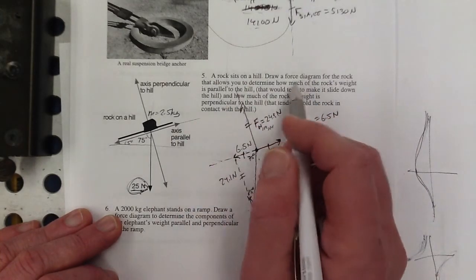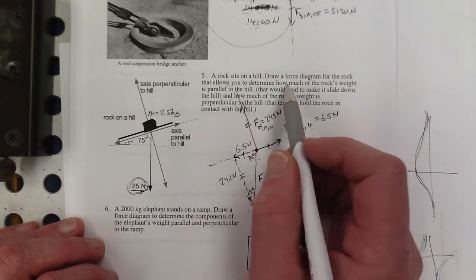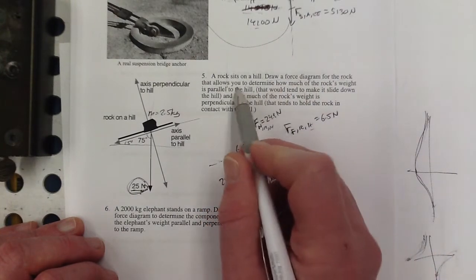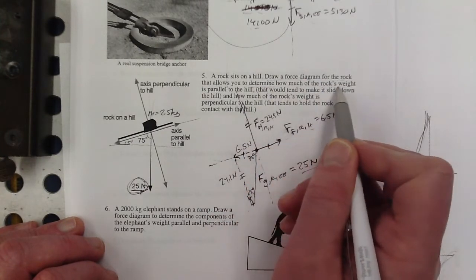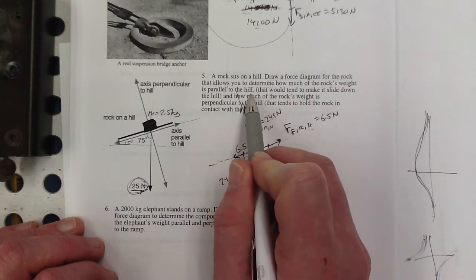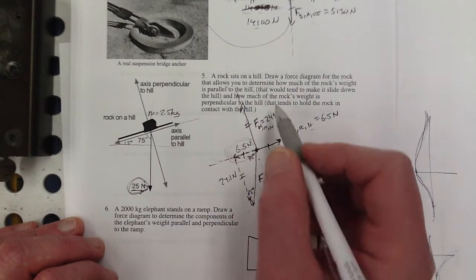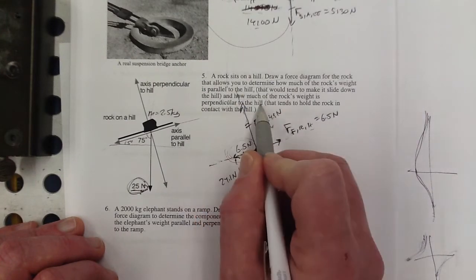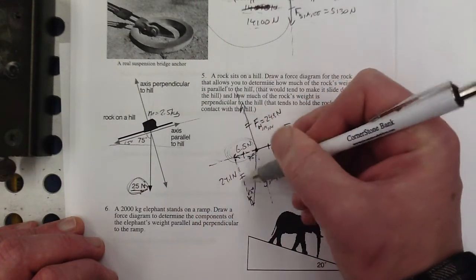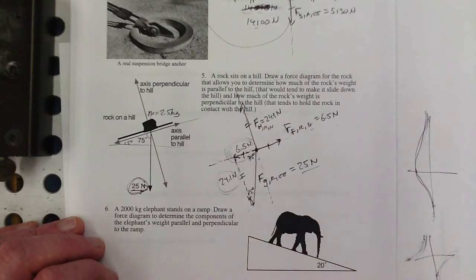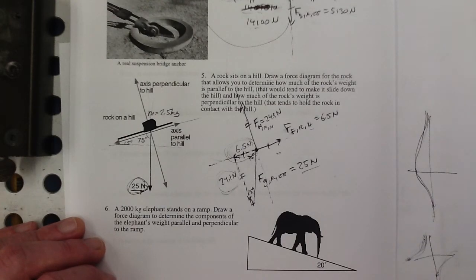So let's just read through this, make sure we answer the questions as we were supposed to. This says, draw a force diagram for the rock that allows you to determine how much of the rock's weight is parallel to the hill. So that's this, right, in the direction of the hill. And how much of the rock's weight is perpendicular to the hill. Perpendicular to the hill. That's this. So yeah, we did that in the context of doing the force diagram. But that's what I want you to be able to do, make a diagram like that. And I'm going to stop here, put the last three in a separate video.